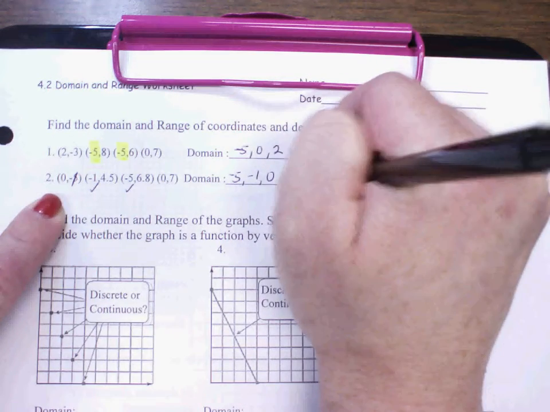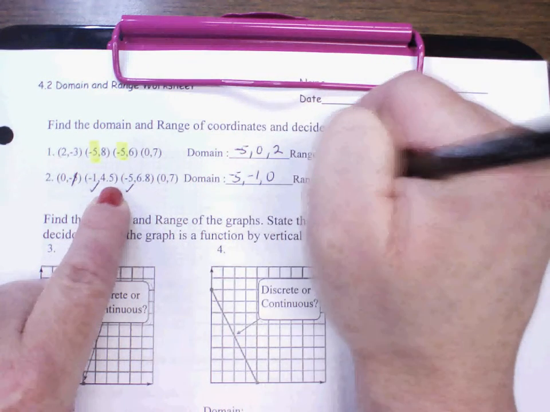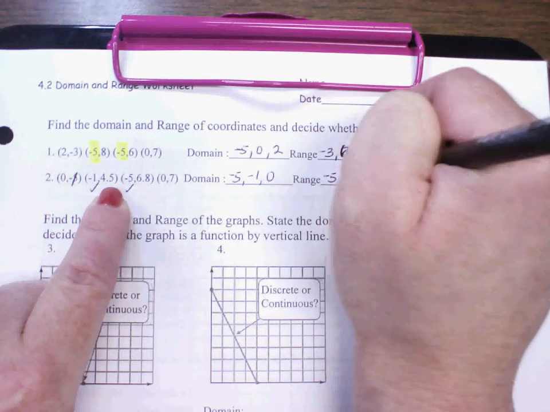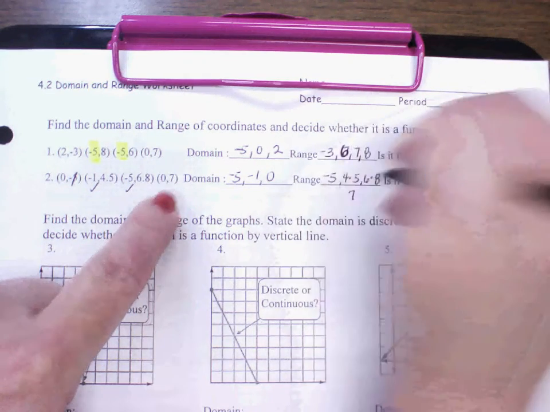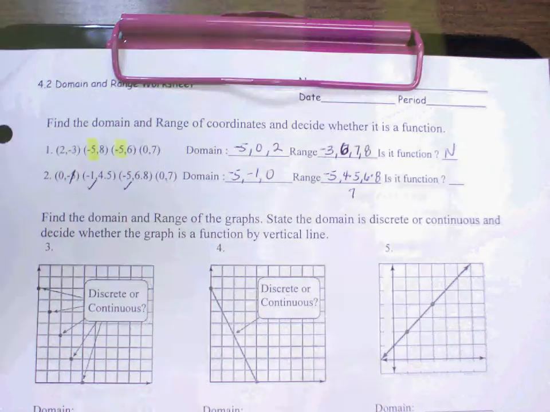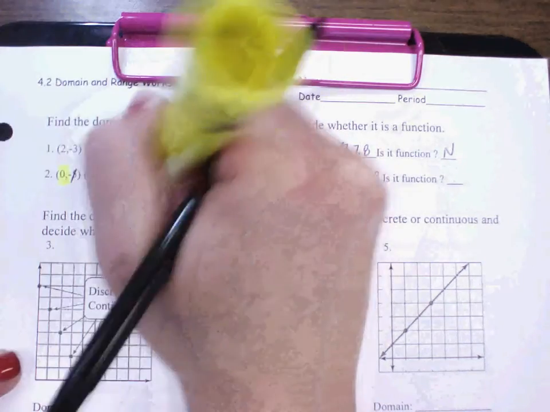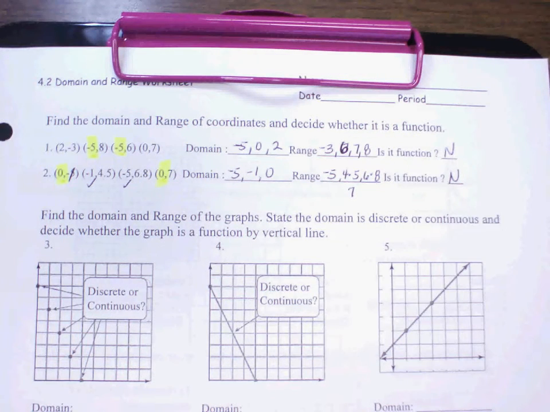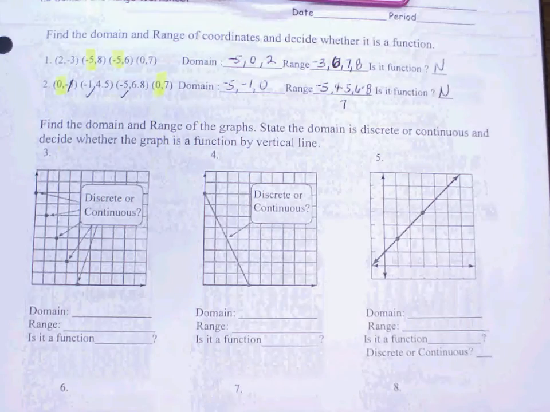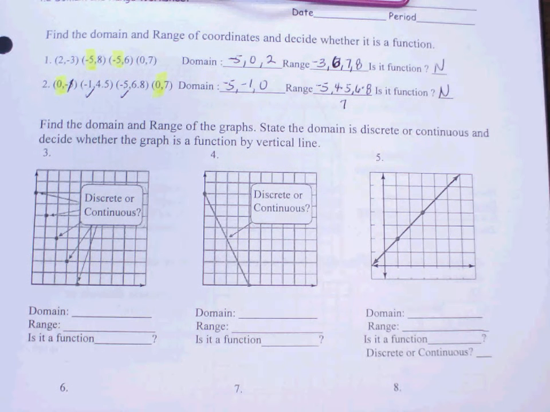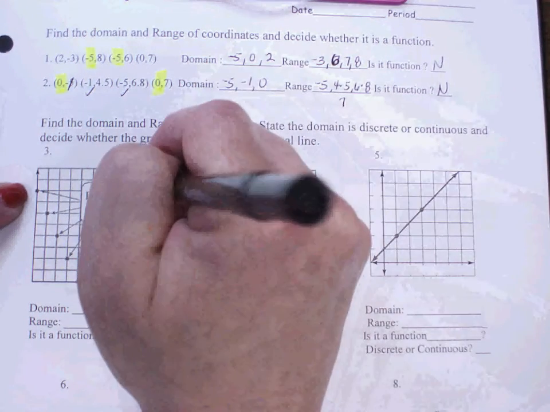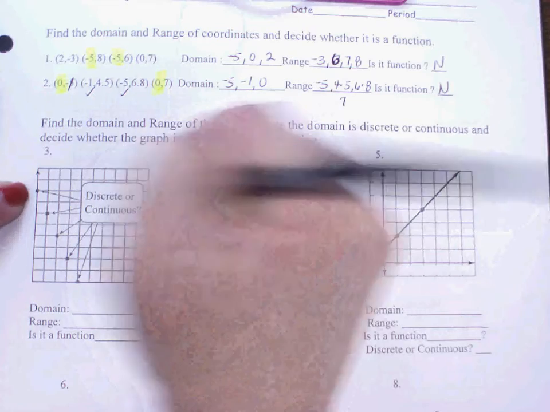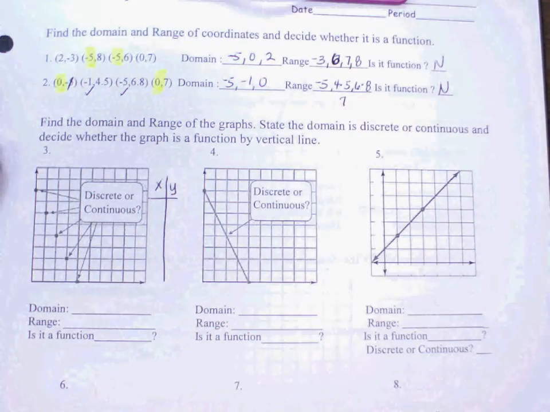All right, what's my domain? Negative 5, negative 1, and 0. Very good. All right, what's my range? Negative 5, 4.5, 6.8, and 7. Is it a function? No, it has two zeros, right? So that's a no.